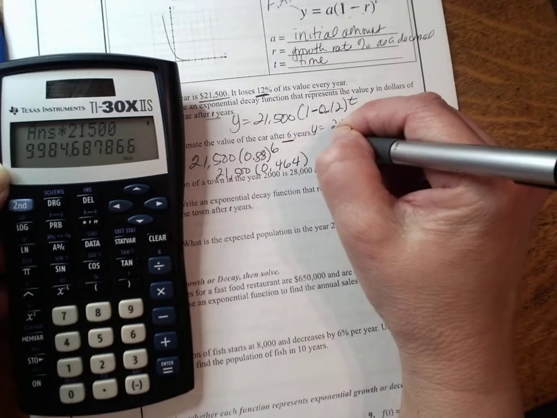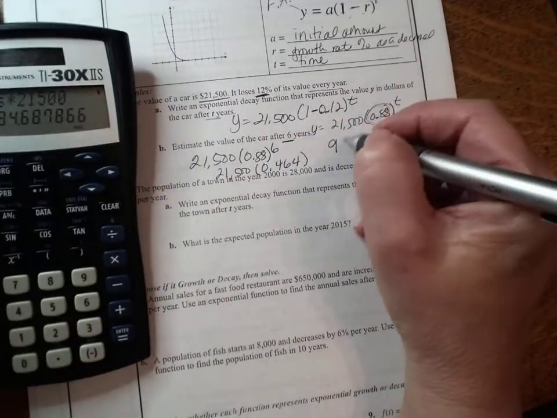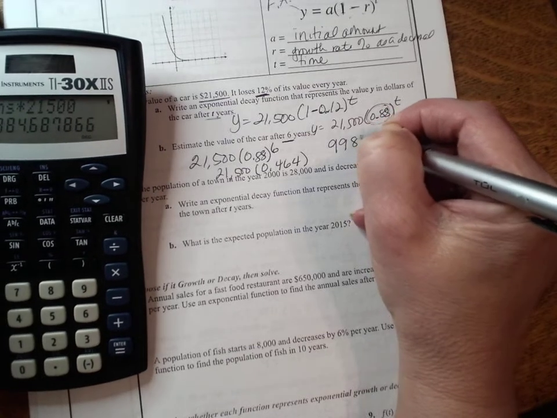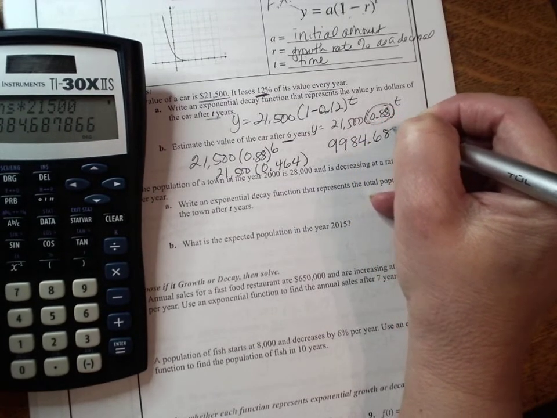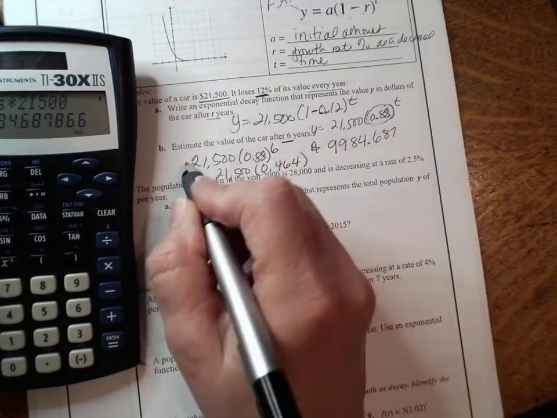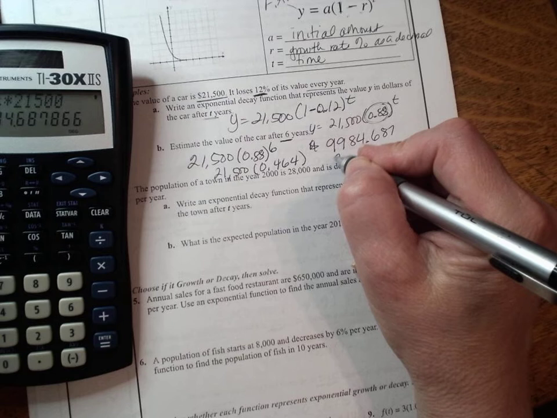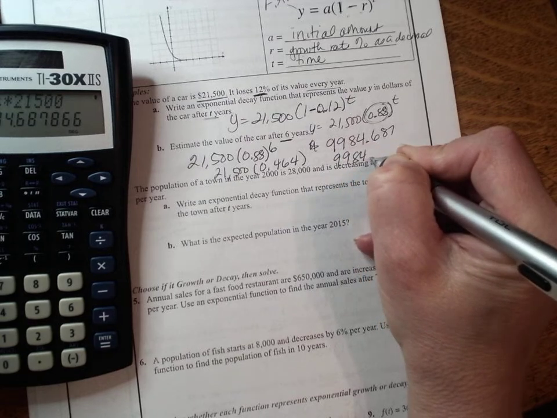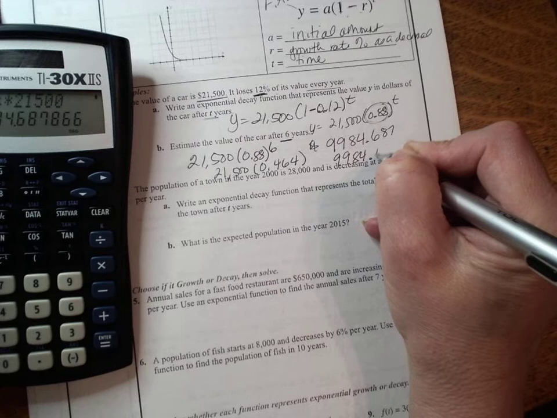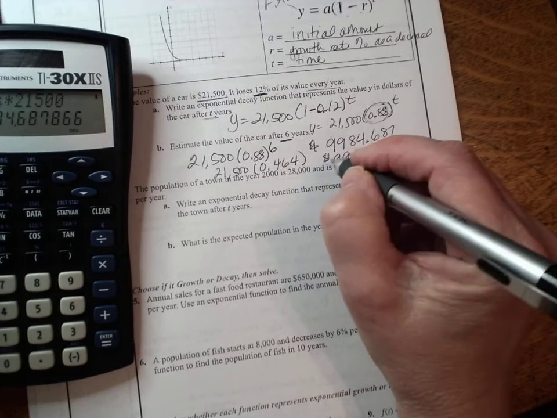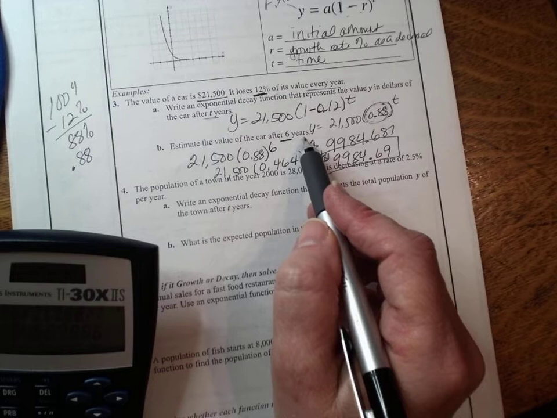And so it's about 9,9... Does it tell me what to round to? It doesn't. So 9,9... You're dealing with money. It doesn't tell me what to round to. Value in dollars. So you can go ahead and put 9,984 or 9,985 if you want. That's going to be the value of the car after 6 years.